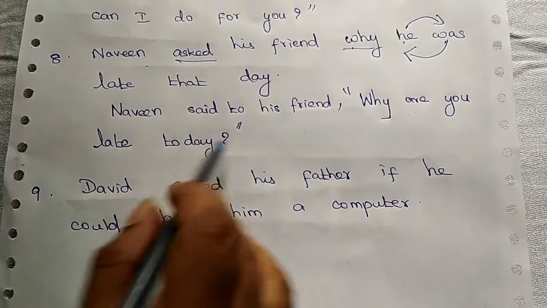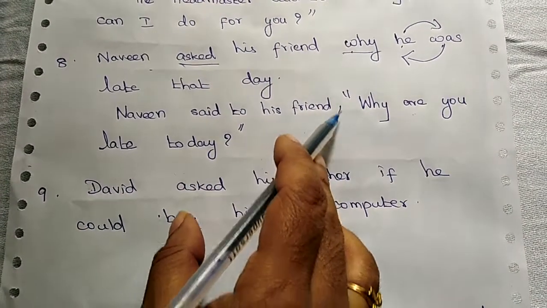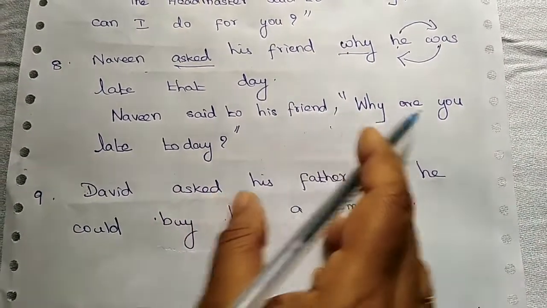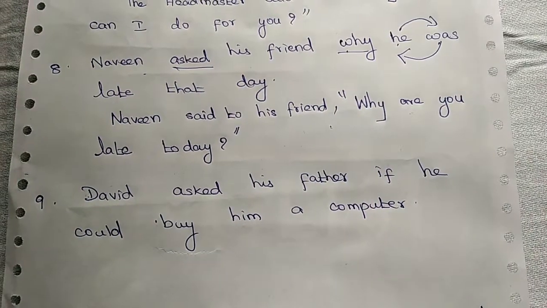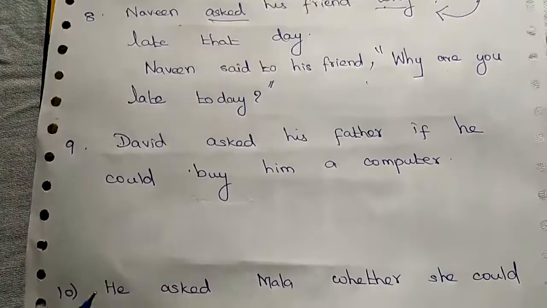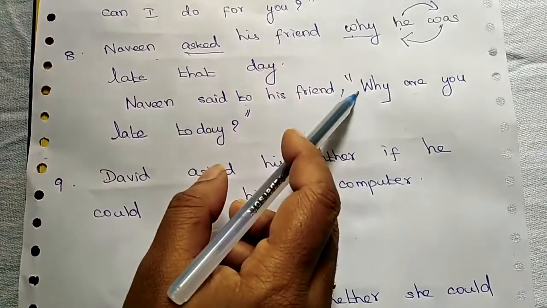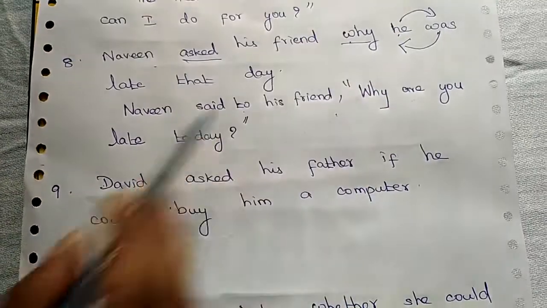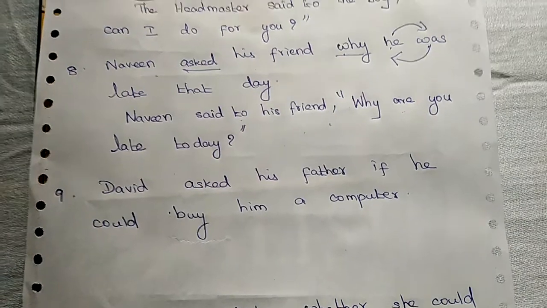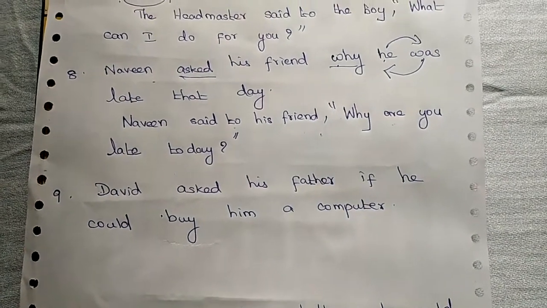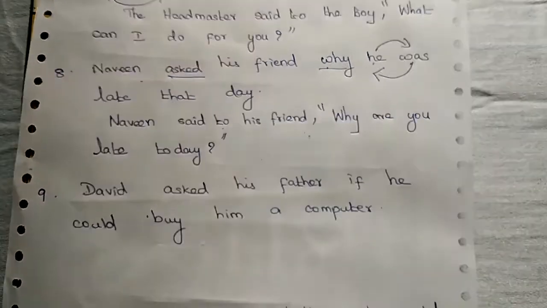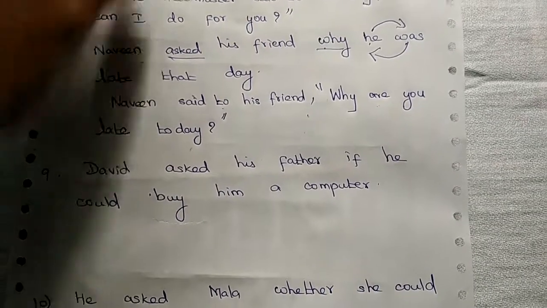Okay. So Naveen said to his friend, begin the quote, why are you late today? Got it? So keep in mind what changes we have to make and how the question word is used here, and also the interchange of words is very important while we are changing indirect to direct. Direct to indirect also, the interchange of words is there.